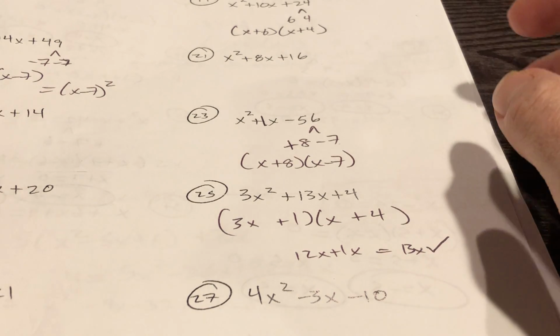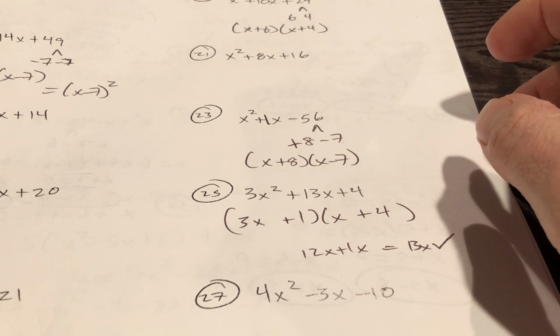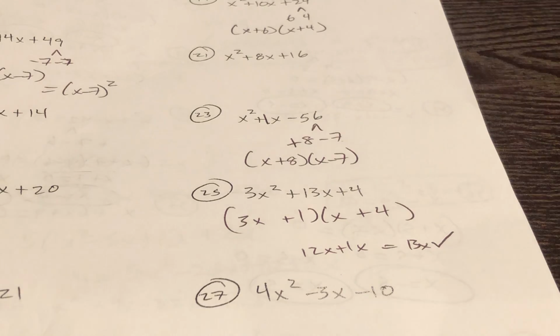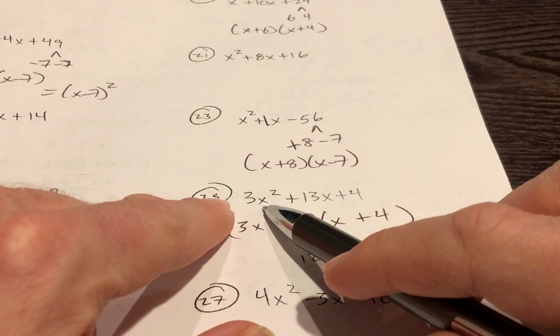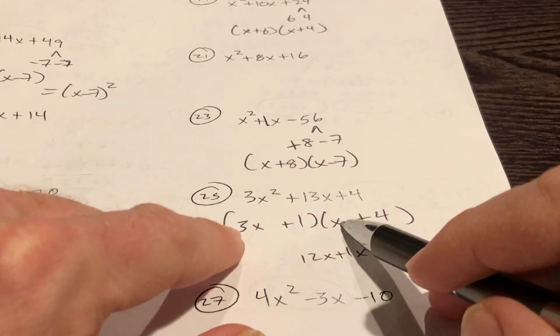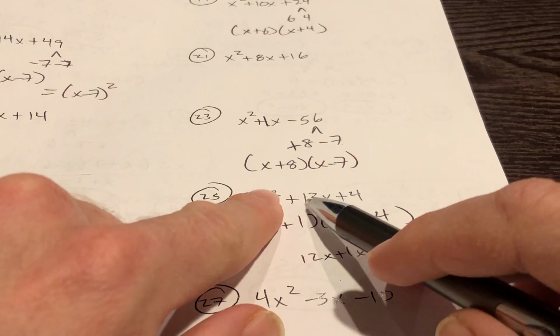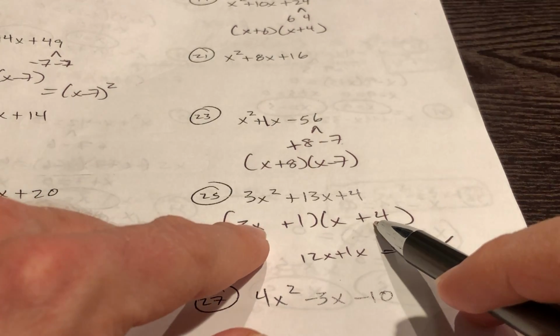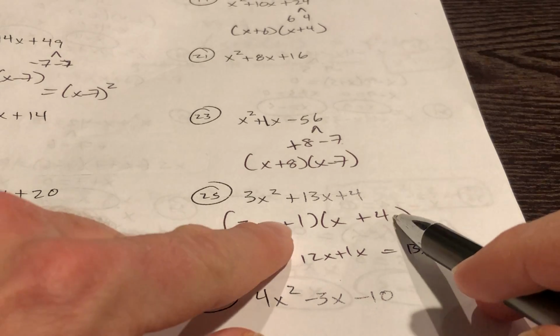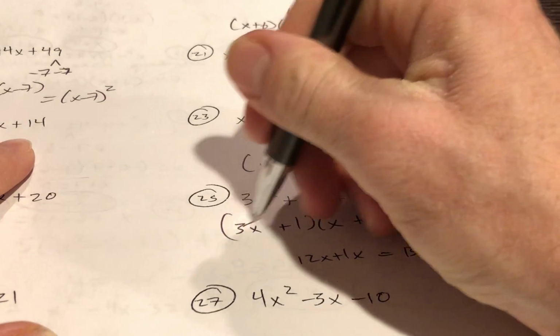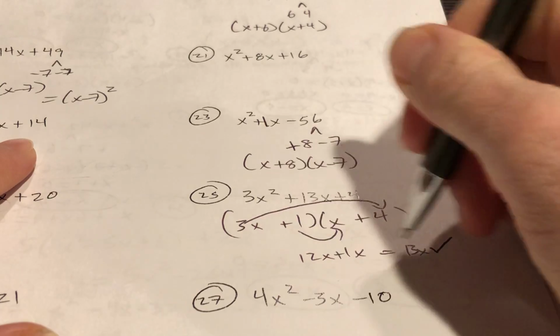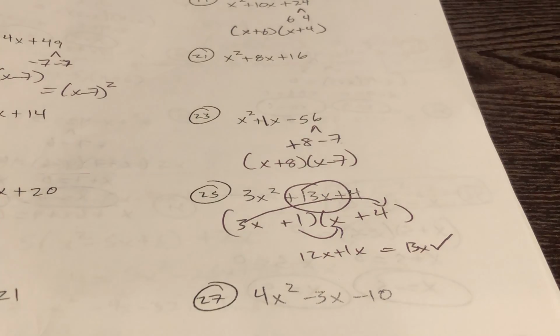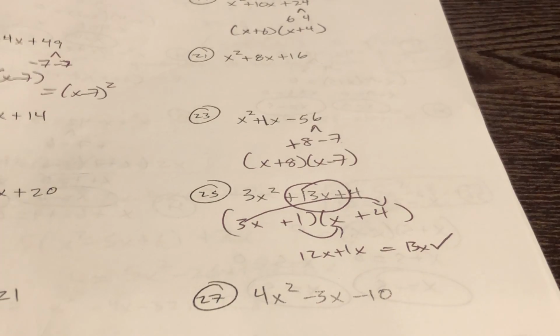Okay, this is factoring by the guess and check method. I'm saving all but one of these for when I see you again. There's only one way to get 3x squared. It is 3x and x. That's why I put that there. First off, your product and your constant are both positive, so both your factors are positive. What are factors of 4? Either 4 and 1, or 2 and 2. This is why it works. 12x and 1x give you 13x, which is the middle term. We have factored it correctly.